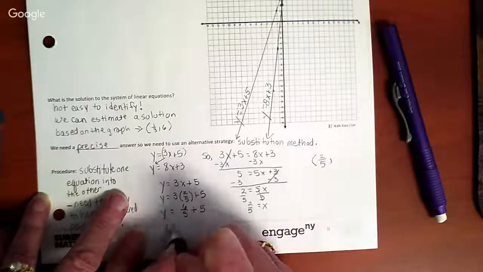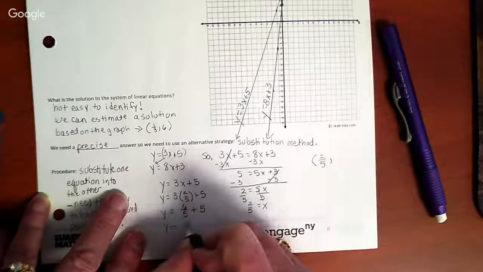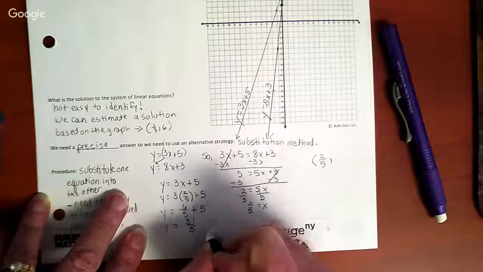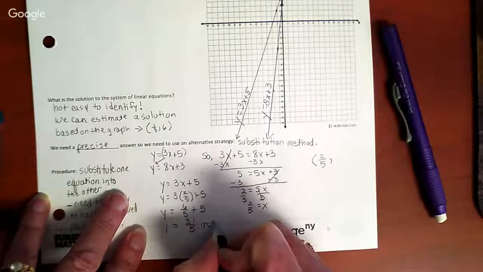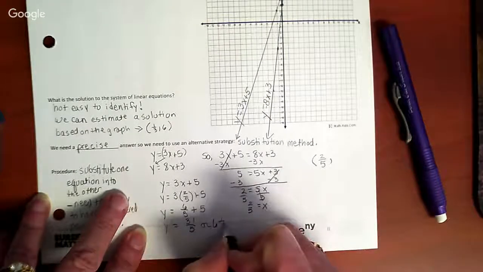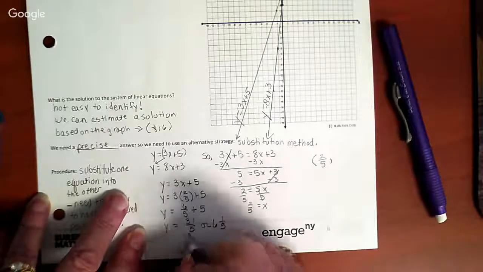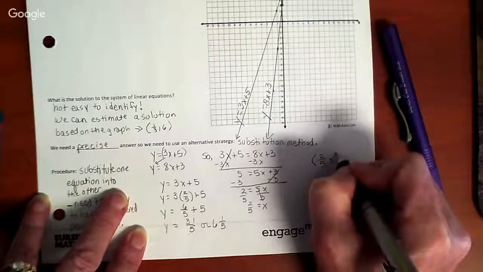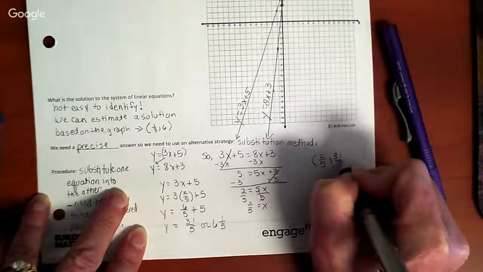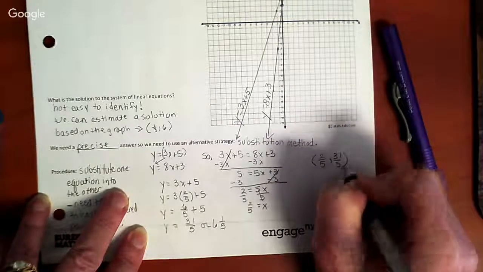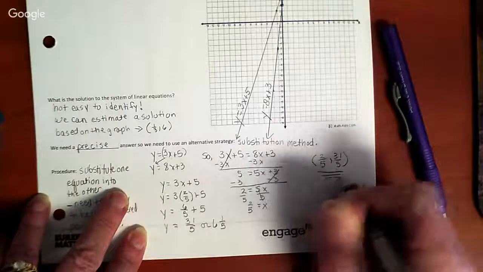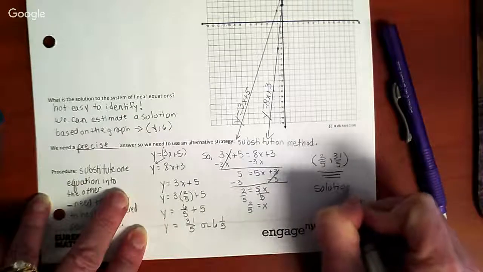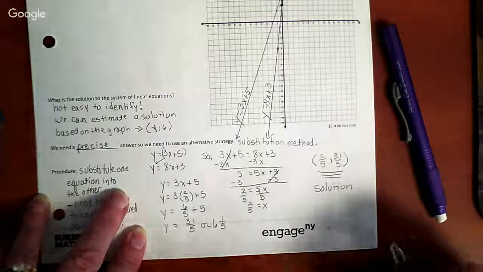So y then equals 31 over 5, or 6 1/5. I'm going to leave it in improper fraction form. So my y value is 31 over 5. This is my solution to my system of equations.